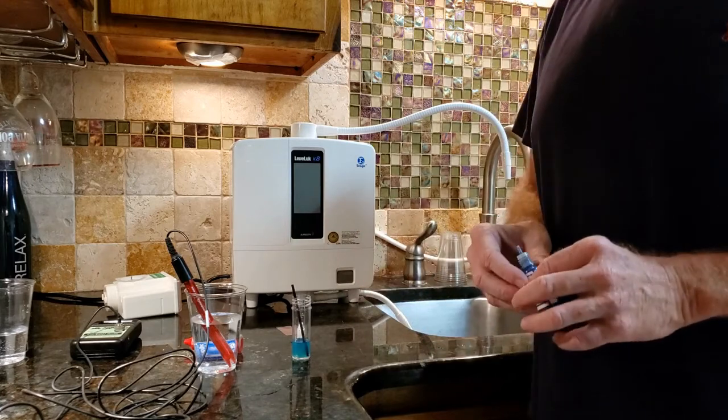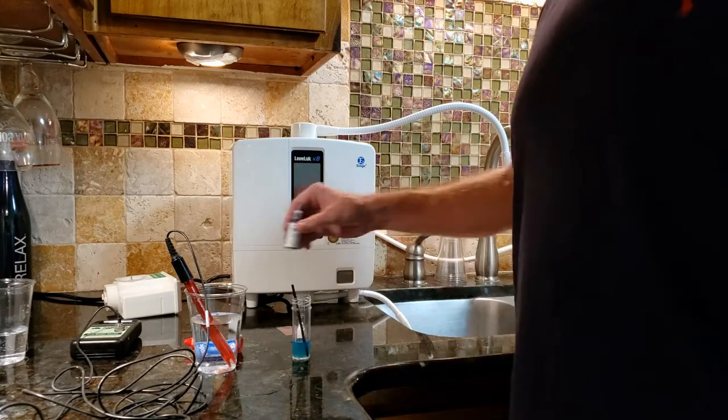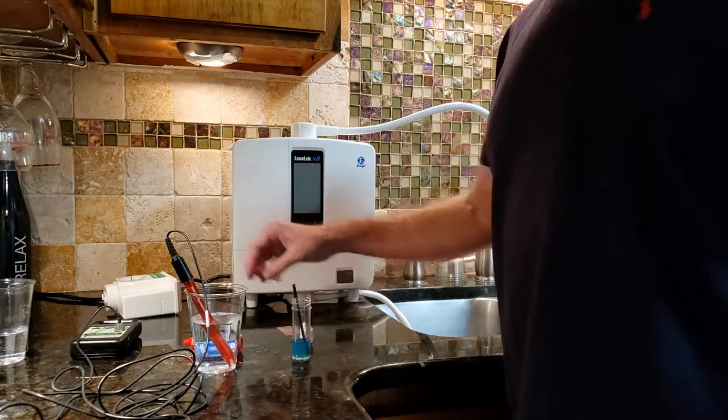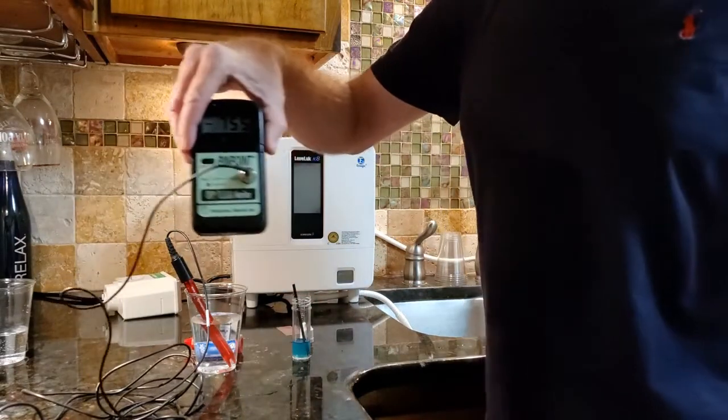It's as high as you can go, 1.6. So that's what's called fully saturated hydrogen water, and that's a negative 755.